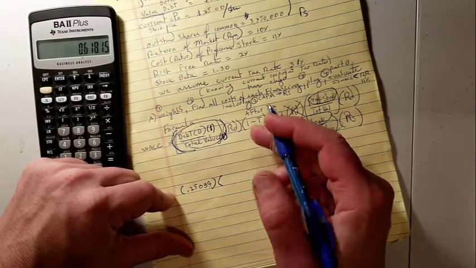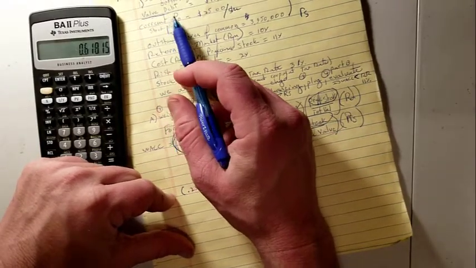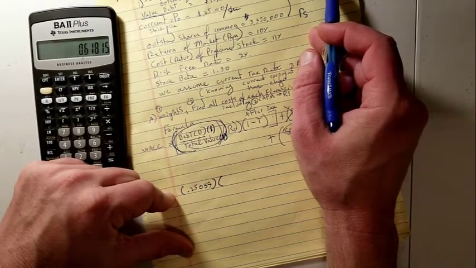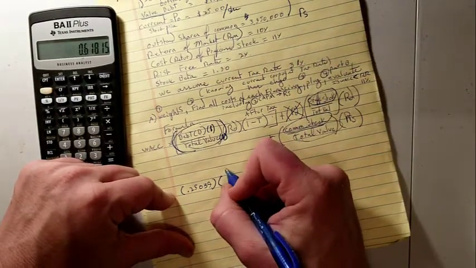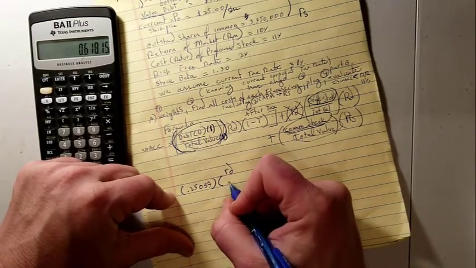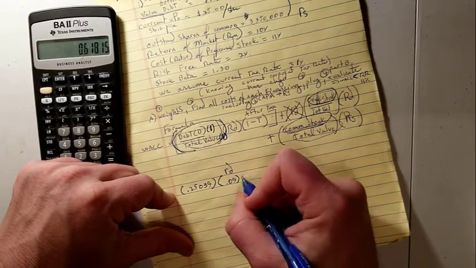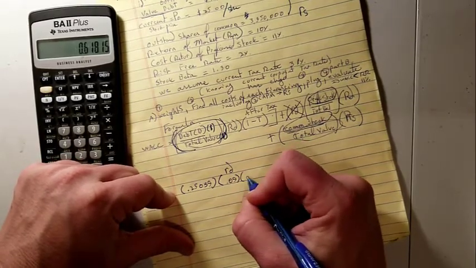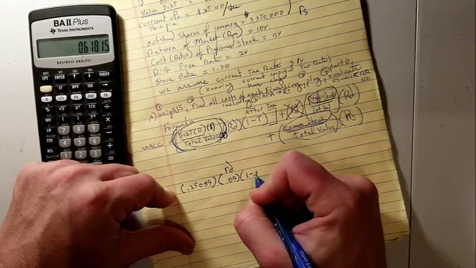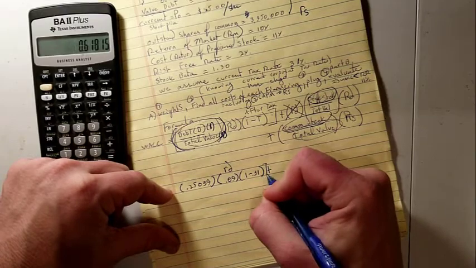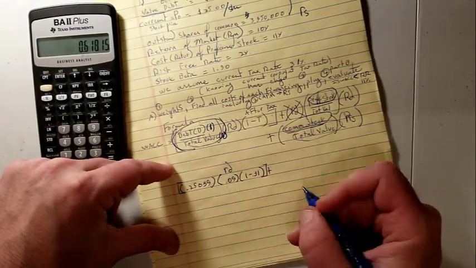The before-tax cost of debt, RD, is 9%, so 0.09. Our tax rate is 31%, so we have 1 minus 0.31, and I would put a little extra brackets around there.